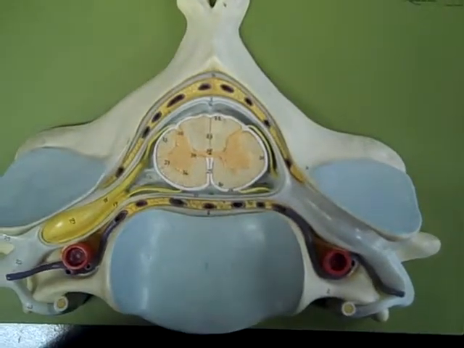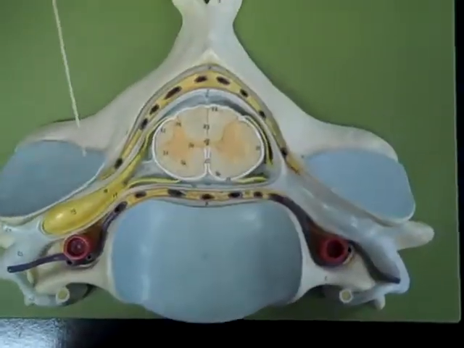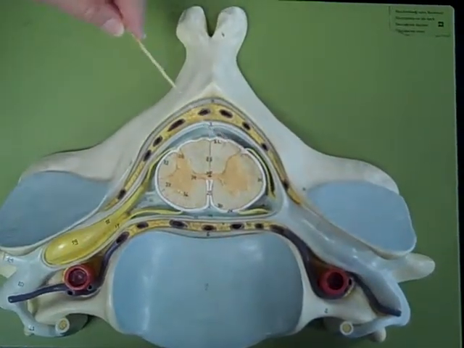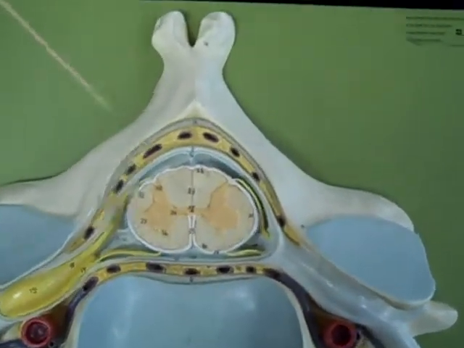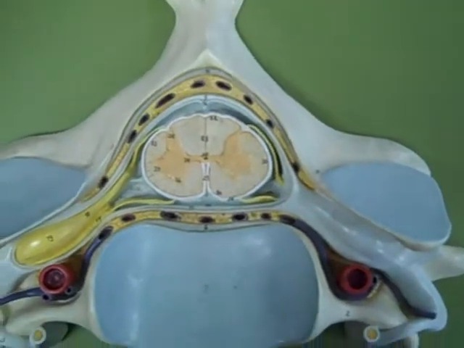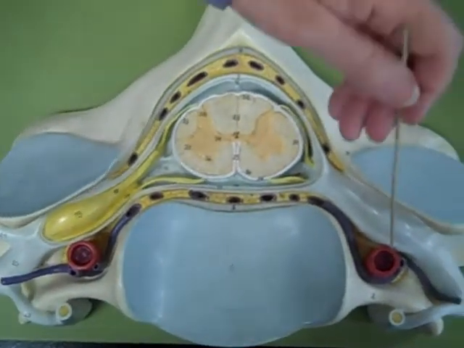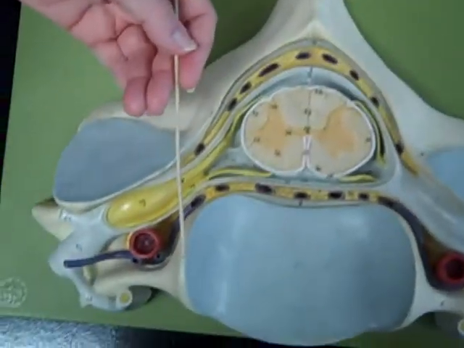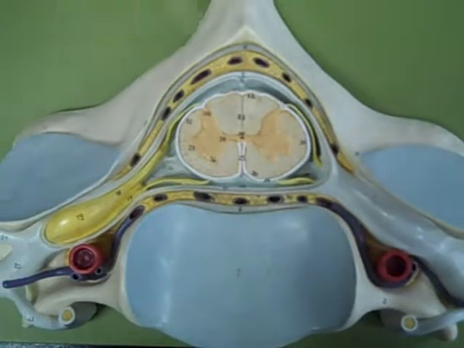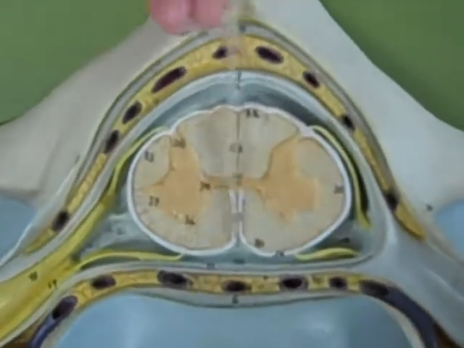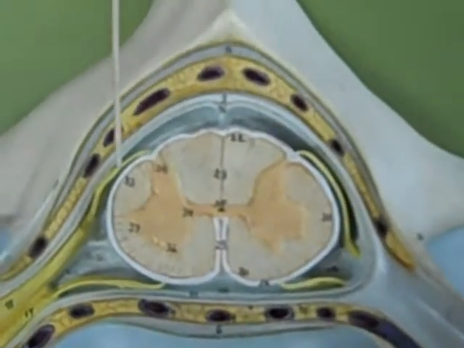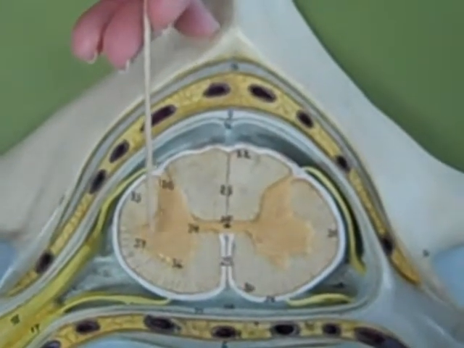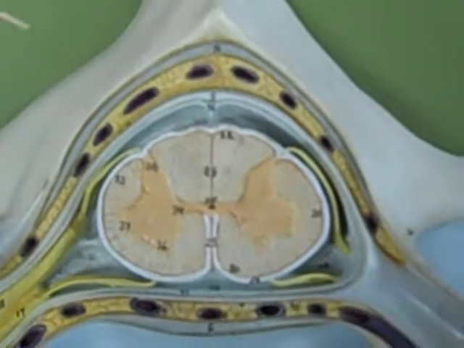Okay, this is a model of a transverse section through the vertebral column as well as the spinal cord. This is a composite model. The vertebra is a cervical vertebra, recognizable by the transverse foramen, the bifid spinous process, the uncinate processes, etc. The spinal cord, however, is from the thoracic region because it has lateral horns in the gray matter. So don't let that confuse you.